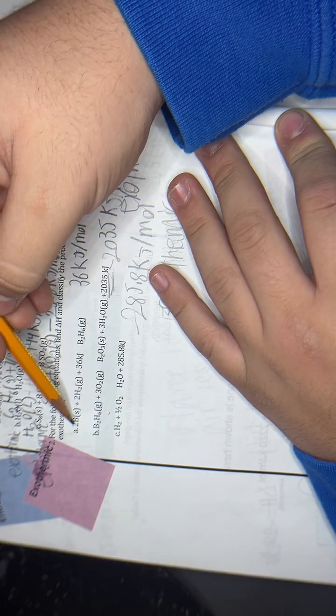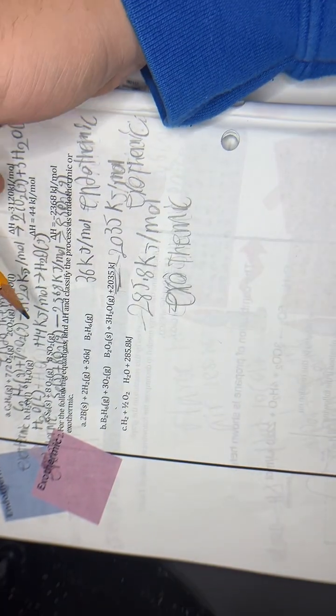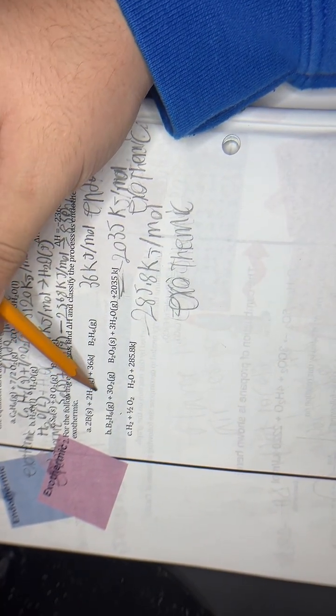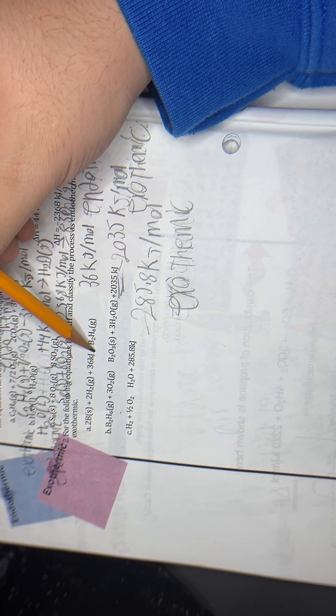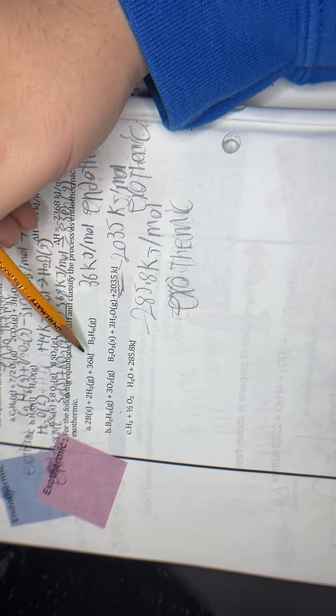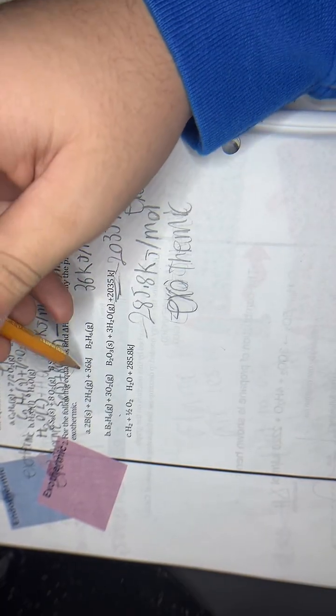So this is saying 2 boron as a solid plus 3 hydrogen as a gas plus 36 kilojoules of energy gives B2H6 as a gas. Ignoring a whole bunch of this, the number is right there.